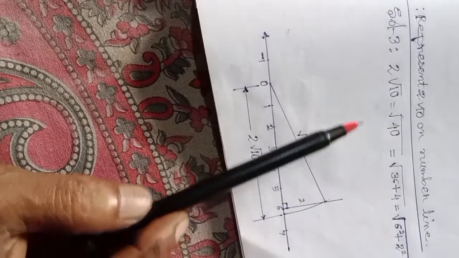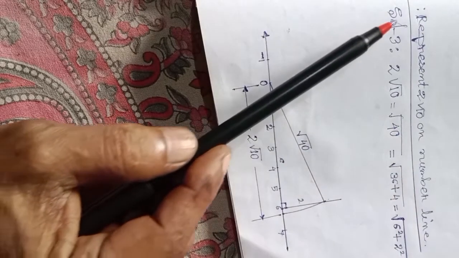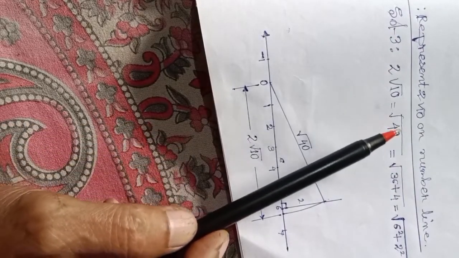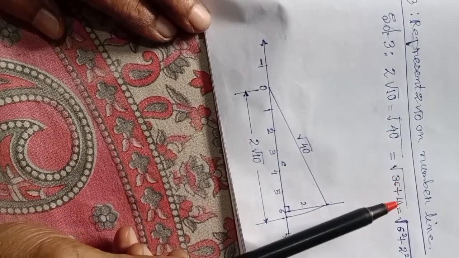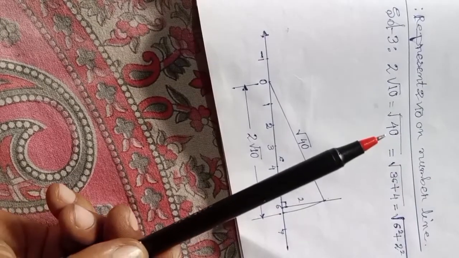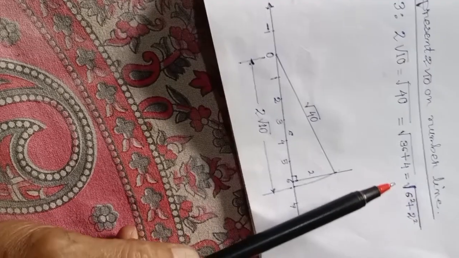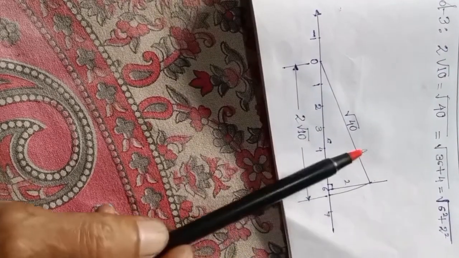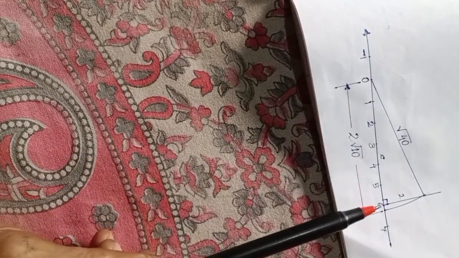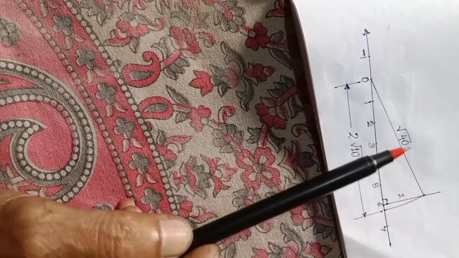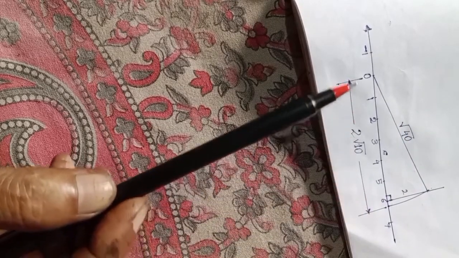Another method is this, which is that represent 2 root 10 on the number line. Solution 3: 2 root 10 equal to root 40, equal to 36 plus 4, which are the two convenient perfect squares. Okay, and this is again equal to 6 square plus 2 square. So by taking two larger sides of 6 and 2, you are drawing a triangle here. See, 0 to 6 units you take, and then a perpendicular of 2 units, join the hypotenuse of root 40, and then here you can show like that.